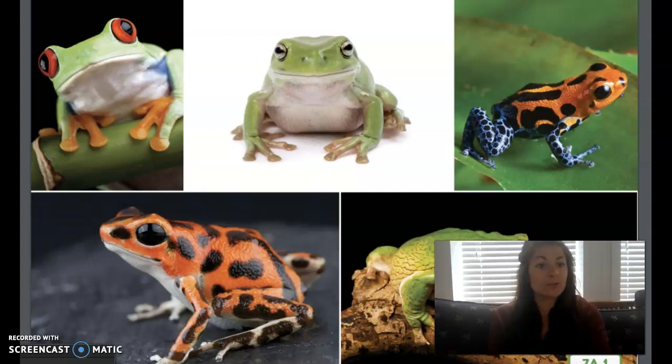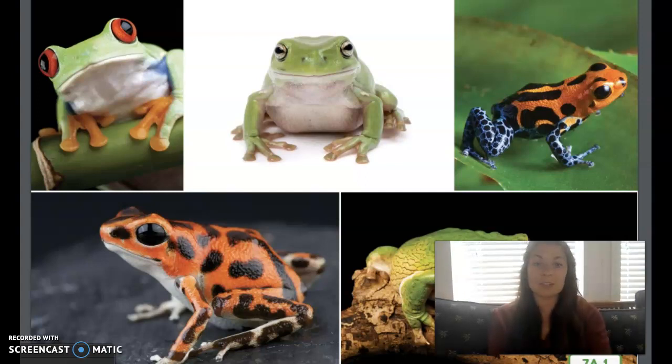Now that you know some cool facts about frogs, let's find out about their life cycles. Just like a chicken, a frog's life cycle includes birth, growth, reproduction, and death. The reproduction stage creates new life so that the cycle repeats over and over again.